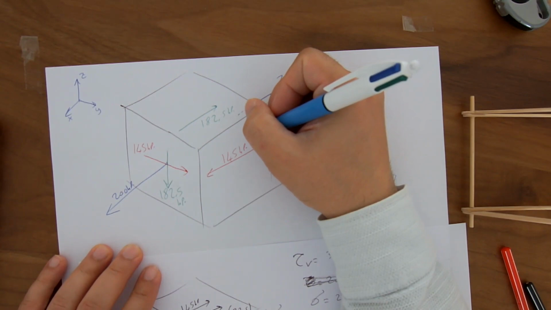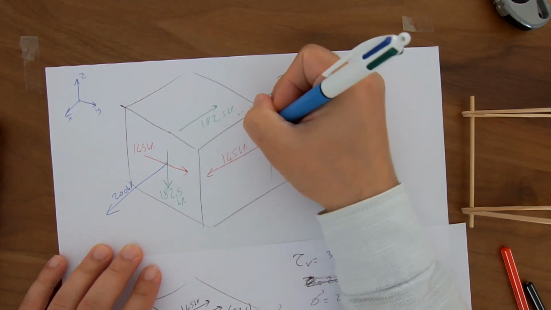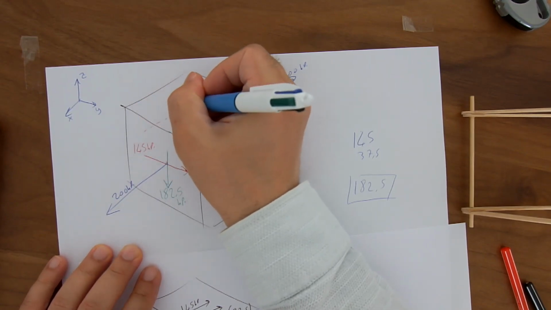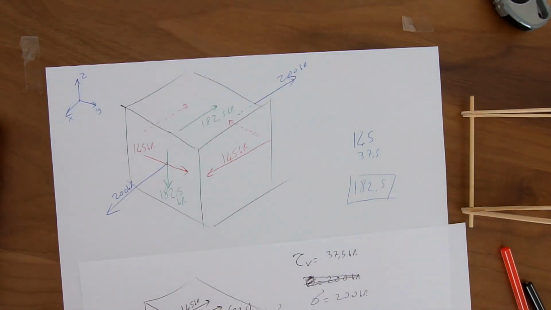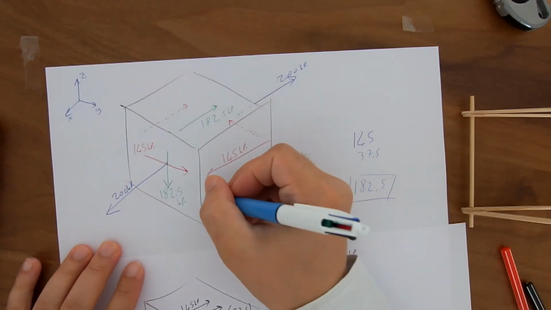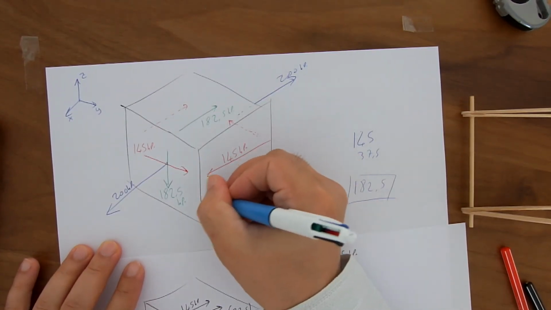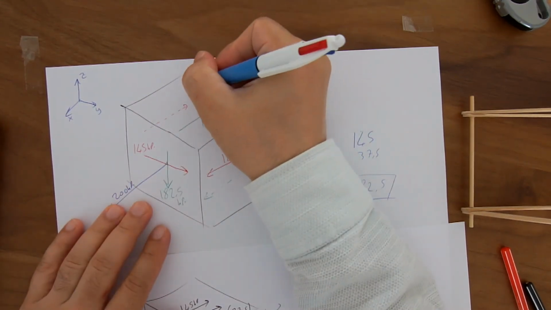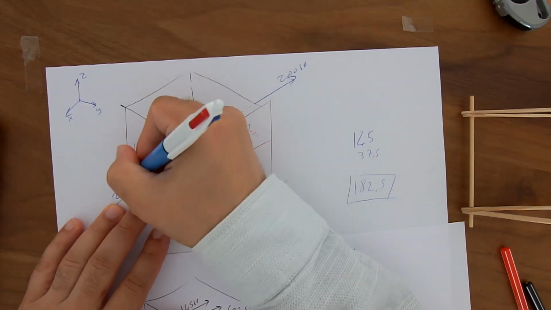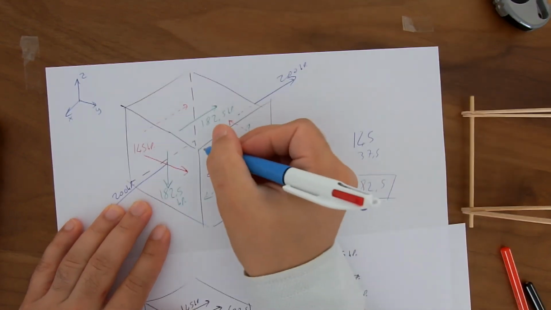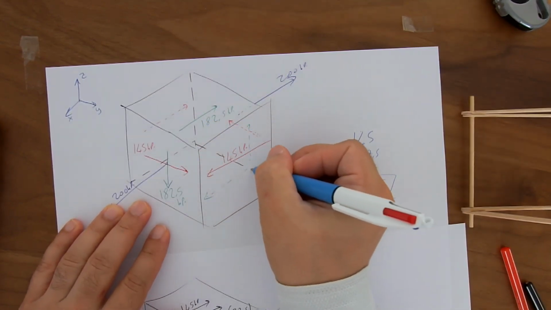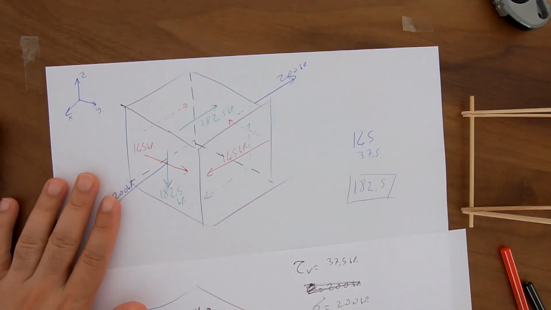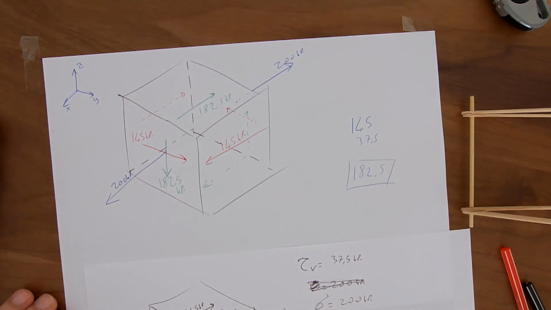So if we want to plot in dotted lines, there is red one here, and also this, for the other shear stress. Okay, now we have completed the stress state of point A.